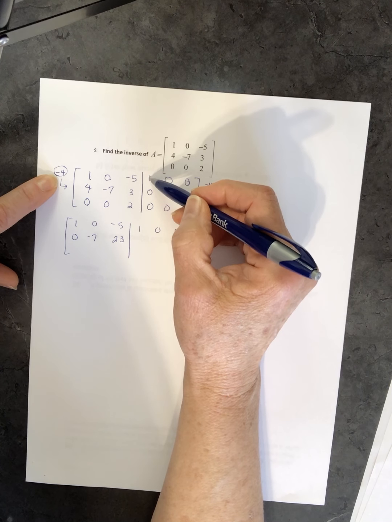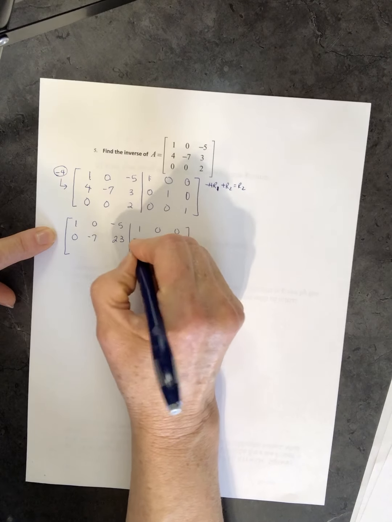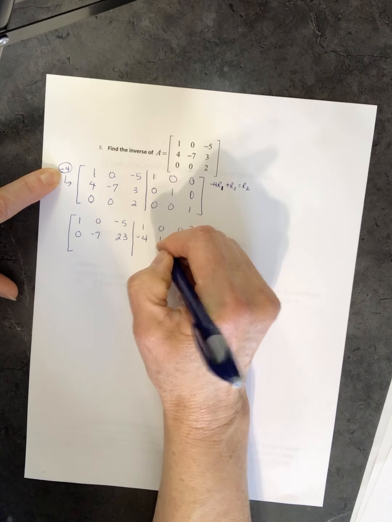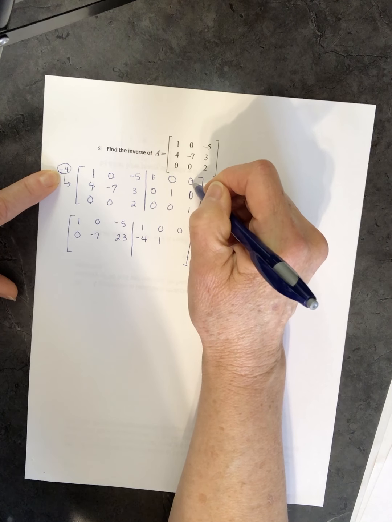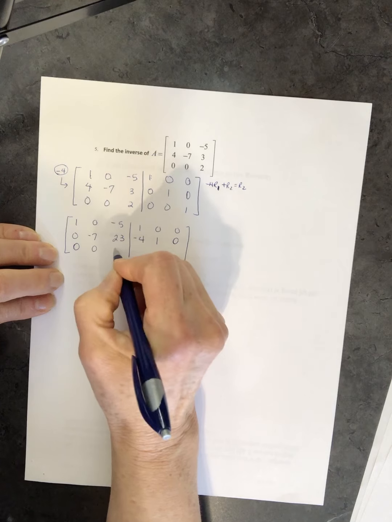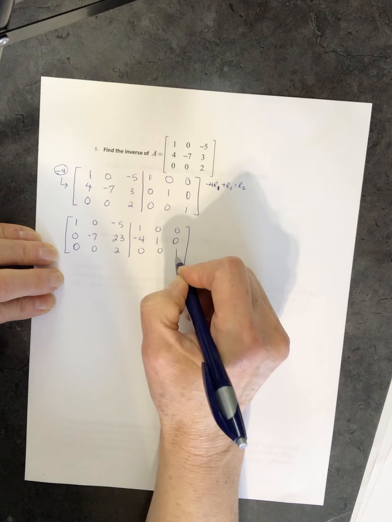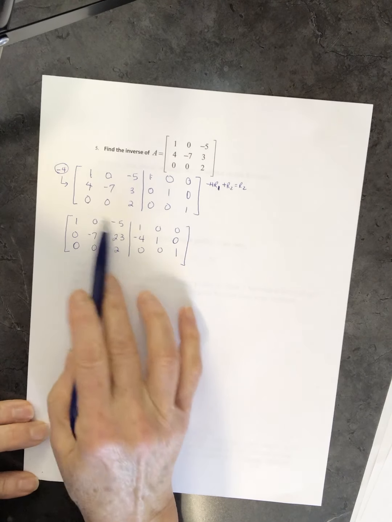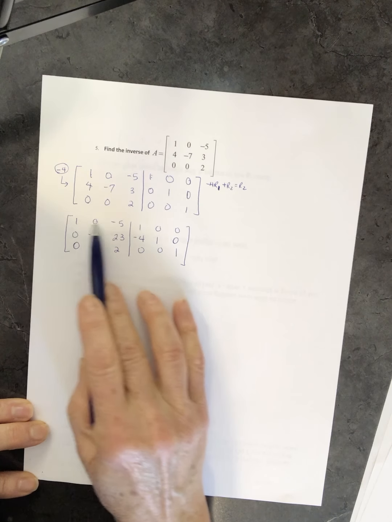Negative 4 times 1 is negative 4 plus 0 is negative 4. Negative 4 times 0 is 0 plus 1 is 1. Negative 4 times 0 is 0 plus 0 is still 0. Row 3 does not change.